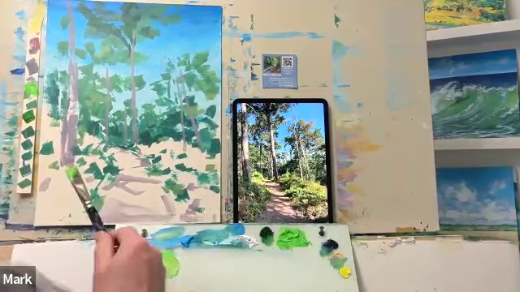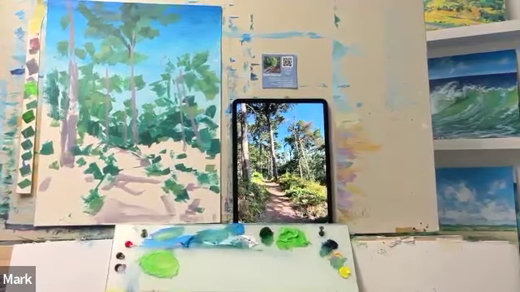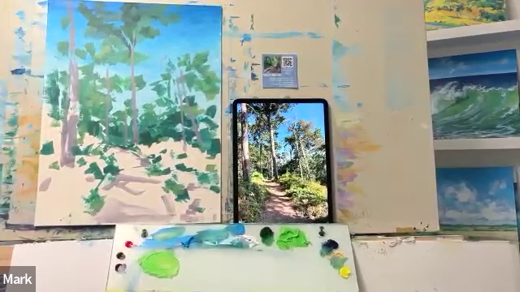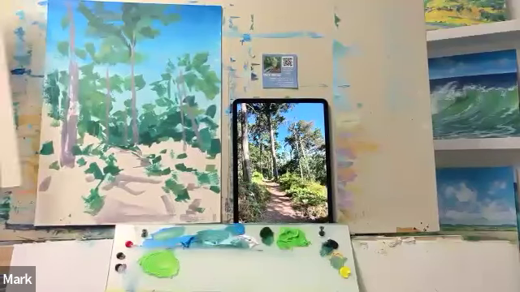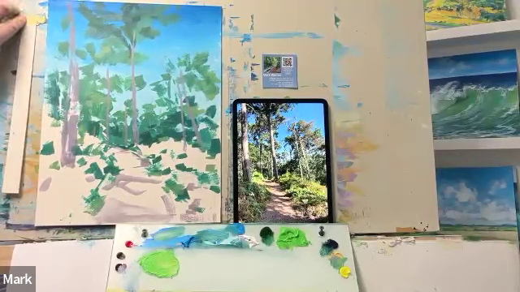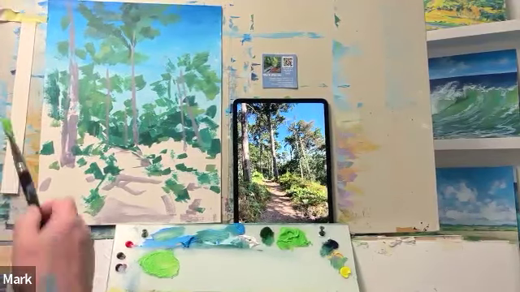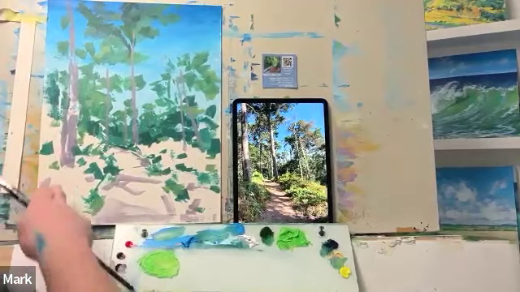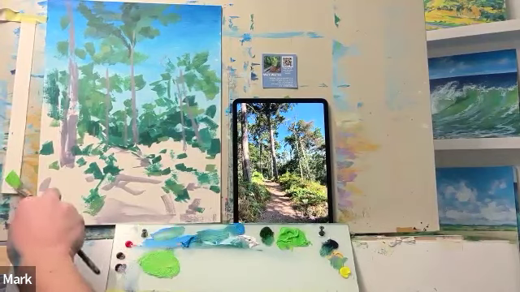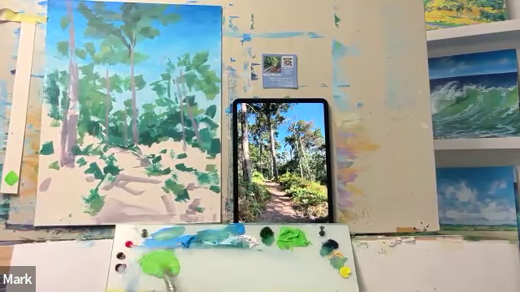Again, it's about playing with color mixing, so I'm just going to have a little tester here. I've got a little piece of board that I cut off when I cut it down. Okay, wow, that's too bright.